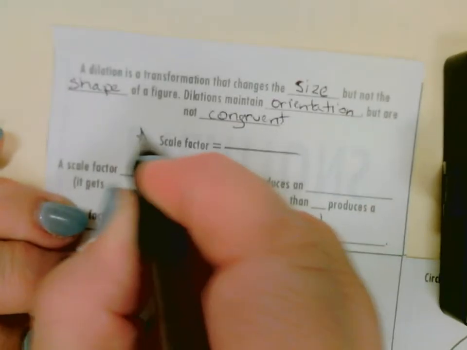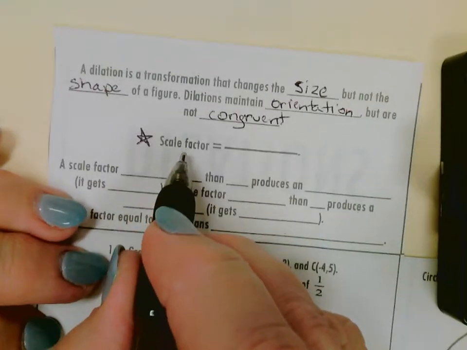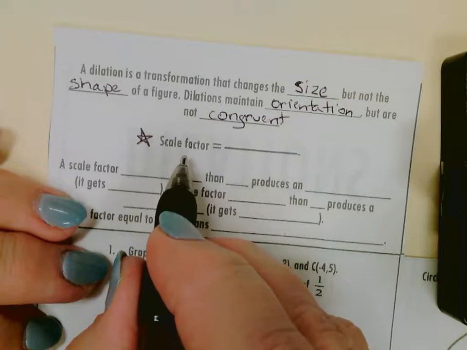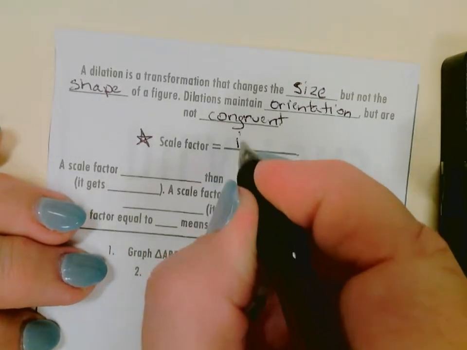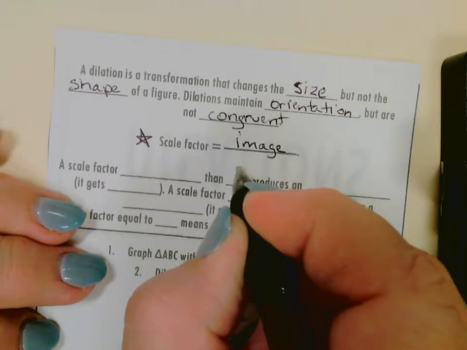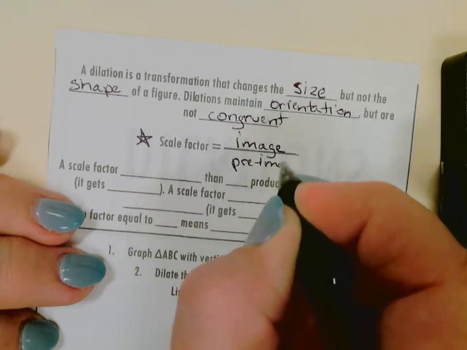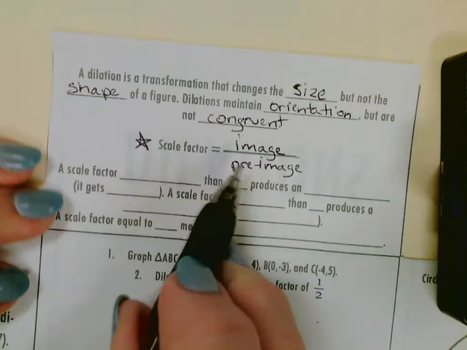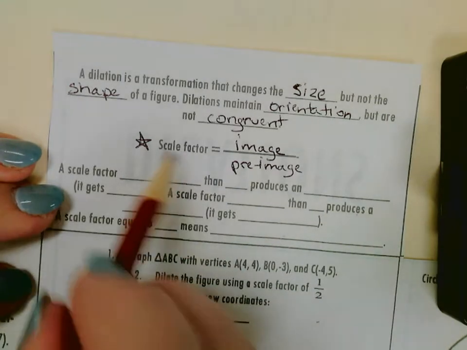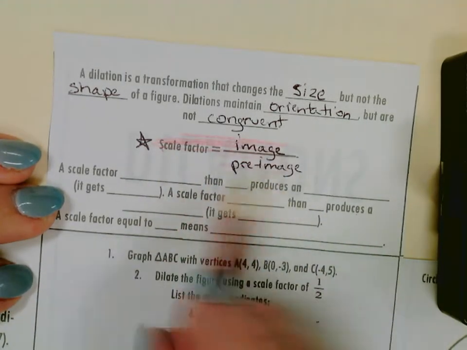Scale factor. When you see the scale factor in a problem, I want you to circle it. And the scale factor is the image over the pre-image. Okay, this is very, very key right here. In fact, I'm going to highlight it.